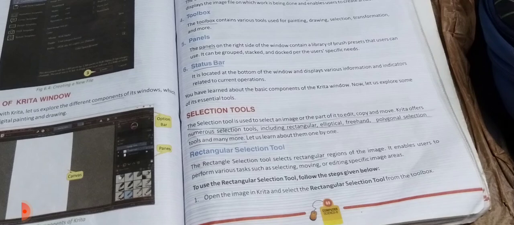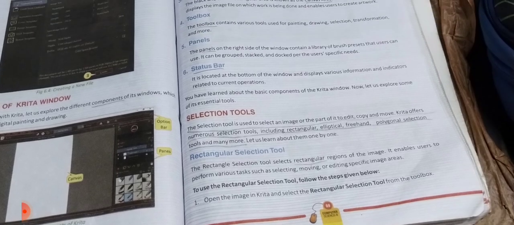5. Panels. The panels on the right side of the window contain a library of brush presets that users can use. They can be grouped, stacked, and docked for the user's specific needs. 6. Status bar. It is located at the bottom of the window and displays various information and indicators related to current operations, as shown in chapter 2. You have learnt about the basic components of the Krita window. Now let us explore some of its essential tools.